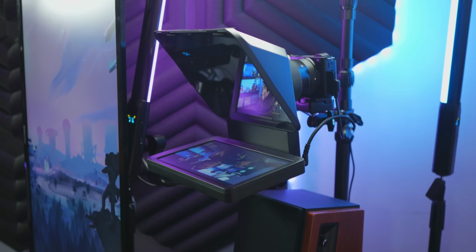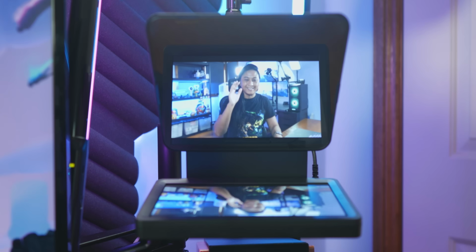Boo! Elgato just released a brand new teleprompter, and this thing has quickly become one of my favorite pieces of gear in my entire setup.